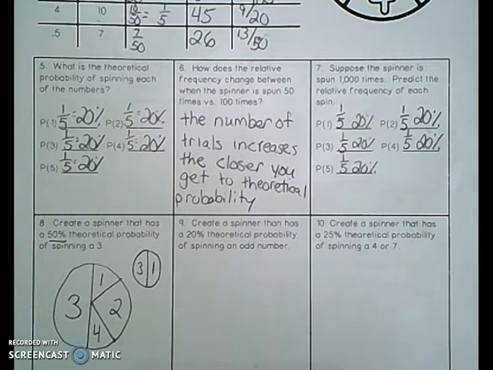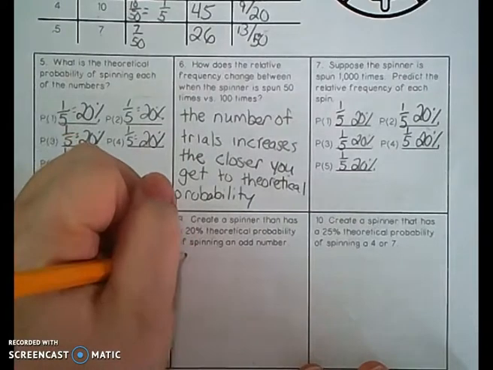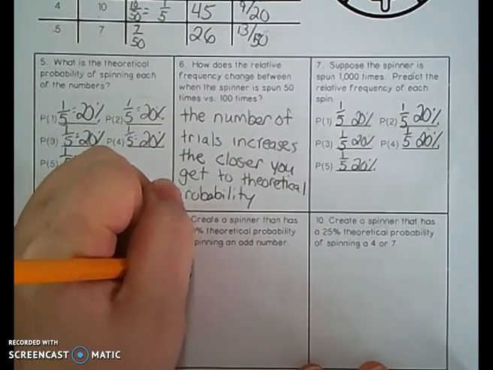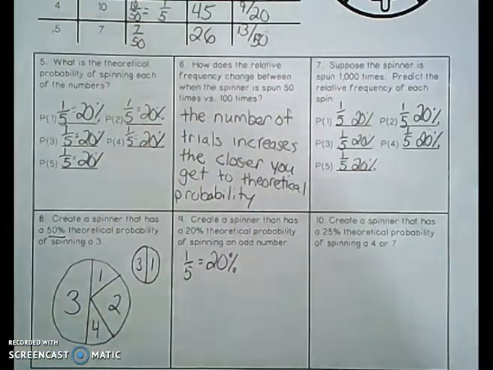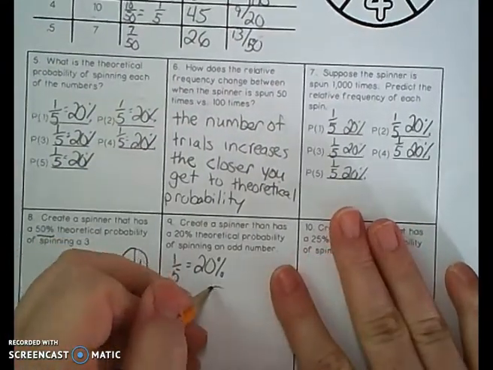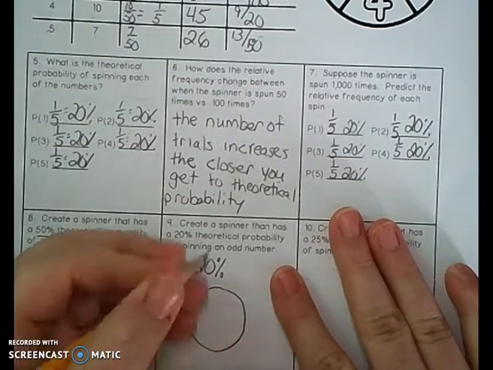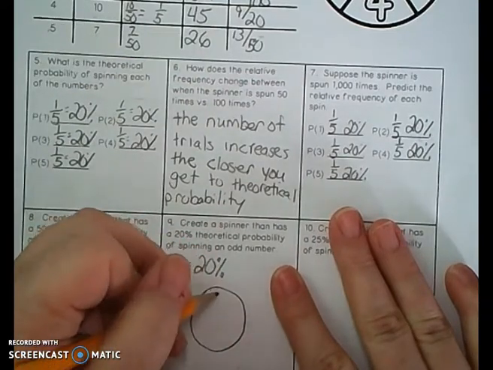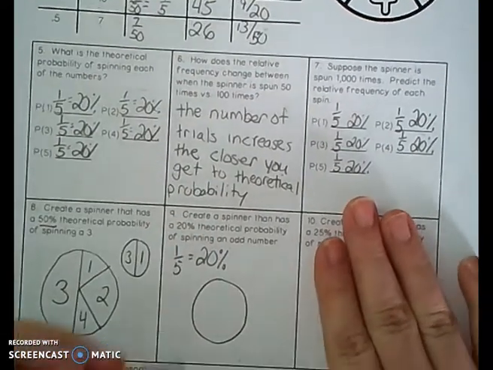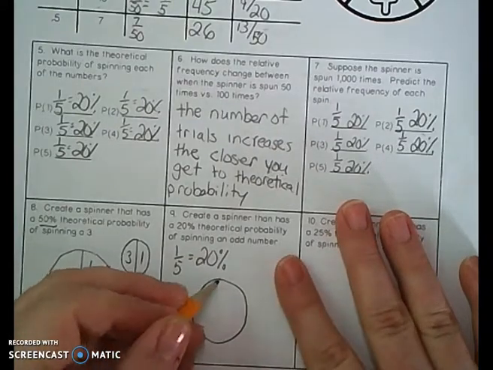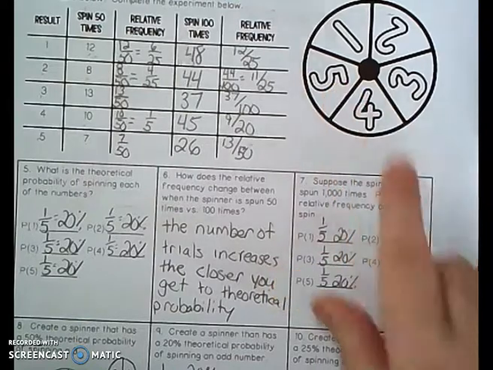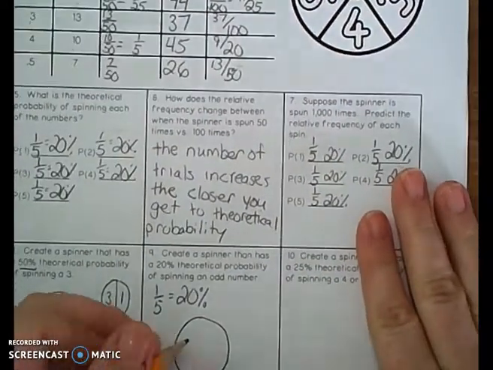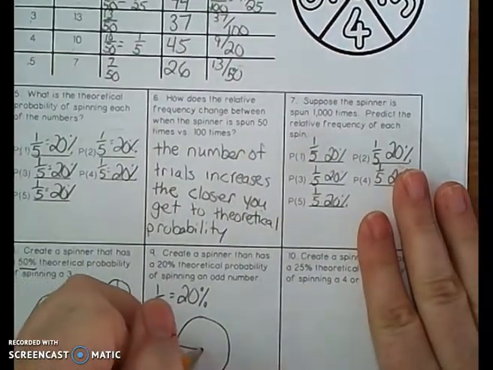Create a spinner that has a 20% theoretical probability of spinning on an odd number. So 20% is 1 out of 5. So we want a spinner where 1 out of 5 is going to be odd. So here's my spinner. It's supposed to be 5 equal parts, so I'm going to get as close to that as I can. And if you look back at the spinner here, that's 5, so you want to kind of break it up that way.